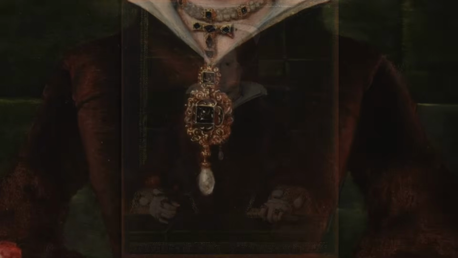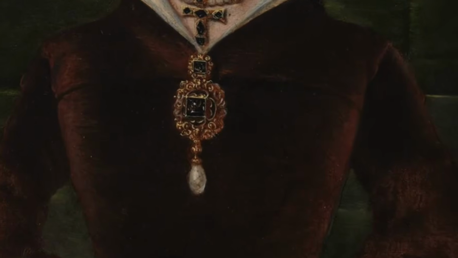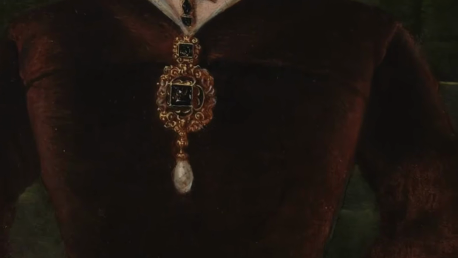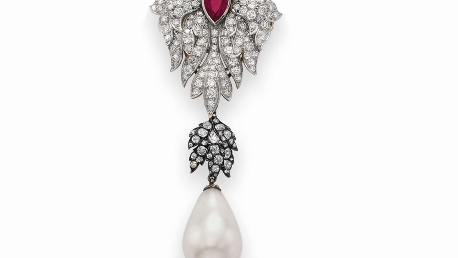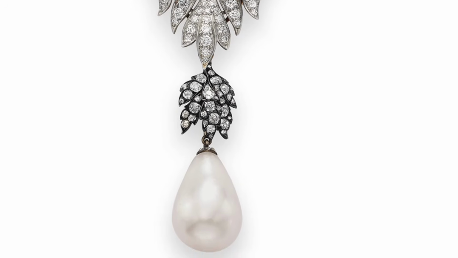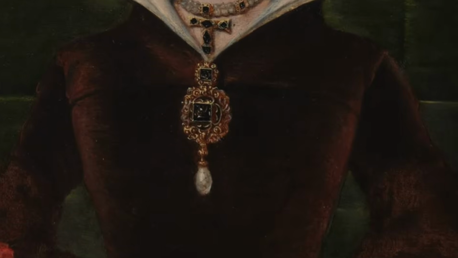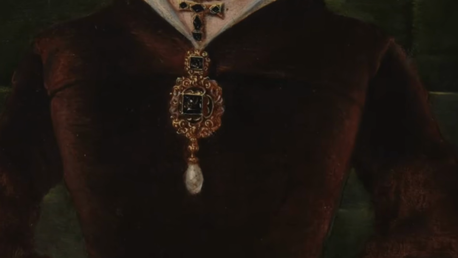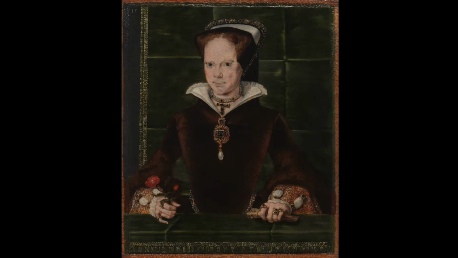We can see the pear-shaped pearl attached to the brooch on her chest. Until recently, this was commonly thought to be a famous pearl called La Peregrina, which was thought to have been a wedding present from Philip II to Mary in June 1554. But recent scholarship shows it was actually brought to Seville from Panama in 1579, which was 21 years after Mary's death. No, this stunning brooch was probably inherited from Catherine Parr, Henry VIII's last queen, who I speak about at length in part 1.